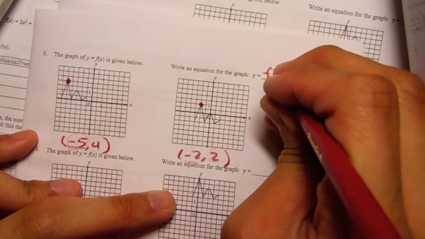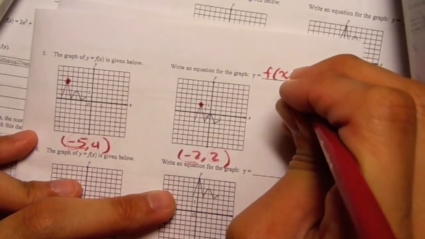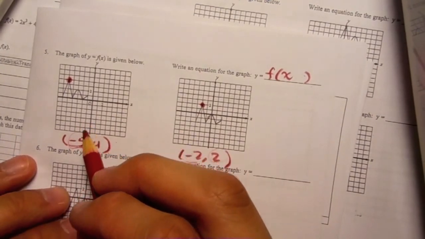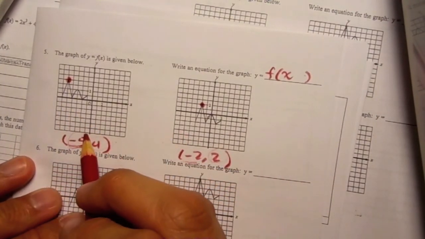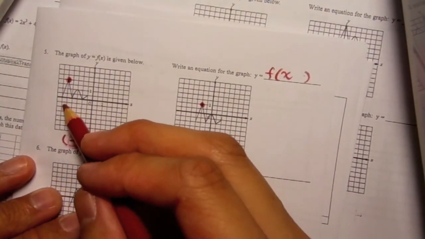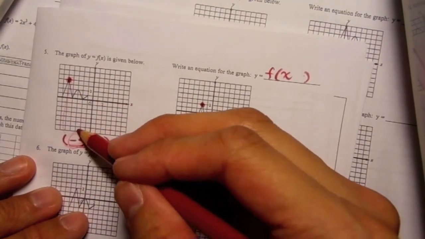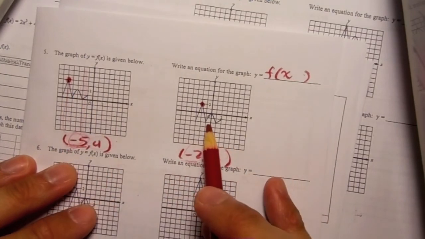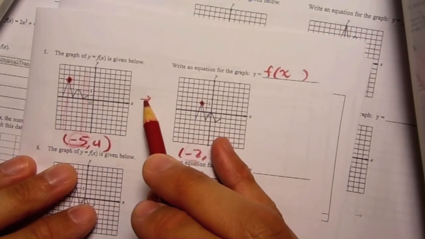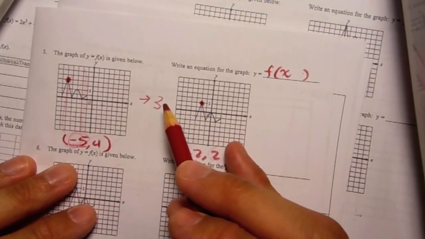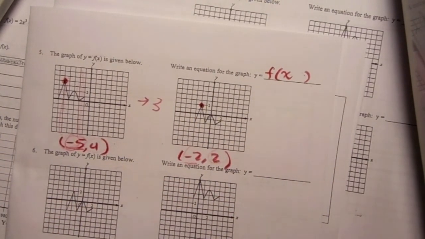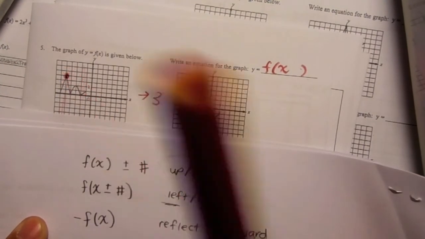So again, going back to those 4 rules of transformations that I showed you guys, I'm going to set this up, f of x something, alright? From this graph to this graph, I moved from when x is -5 to when x is -2. That means I moved to the right 3 units. And I know the horizontal change is inside of my equation.